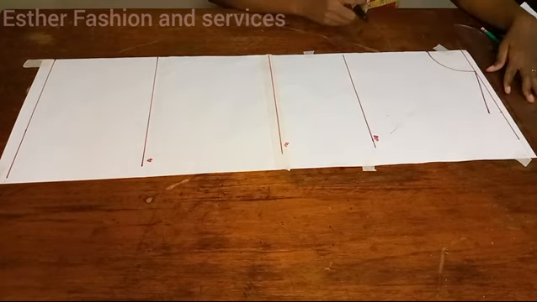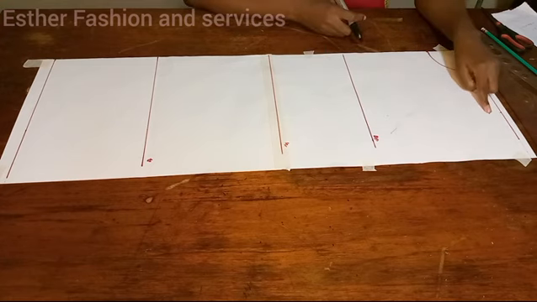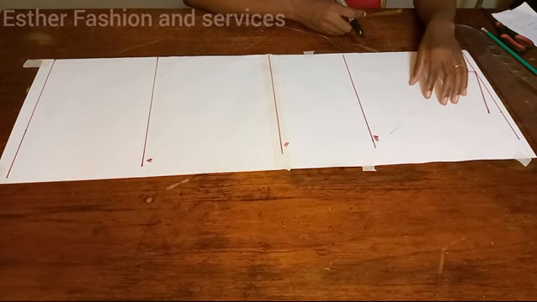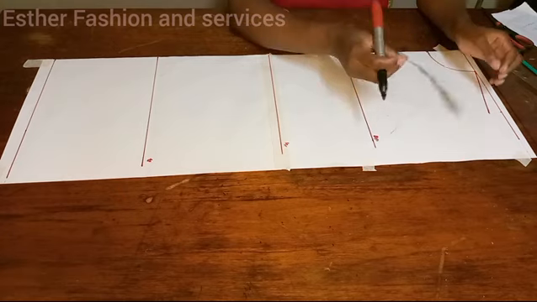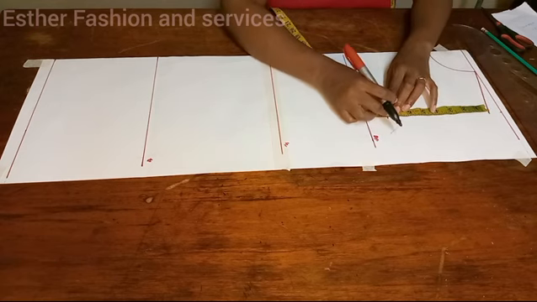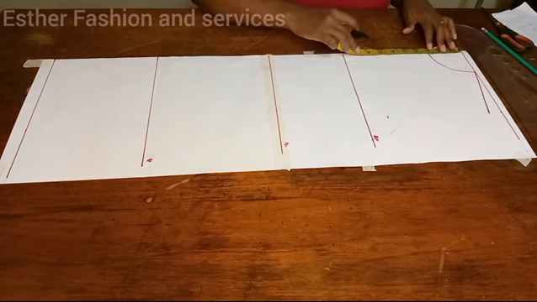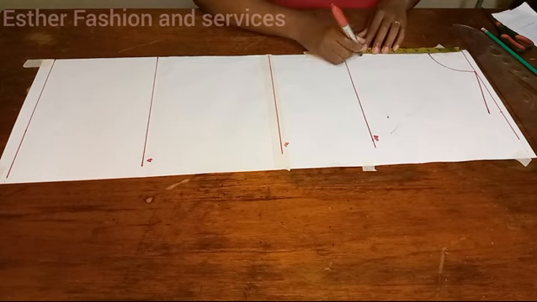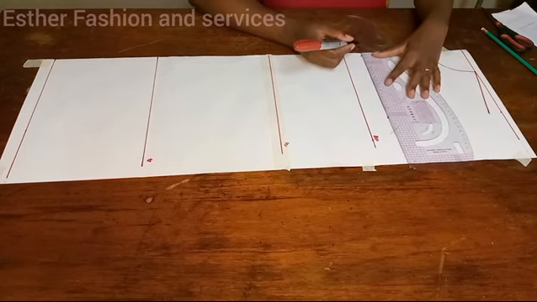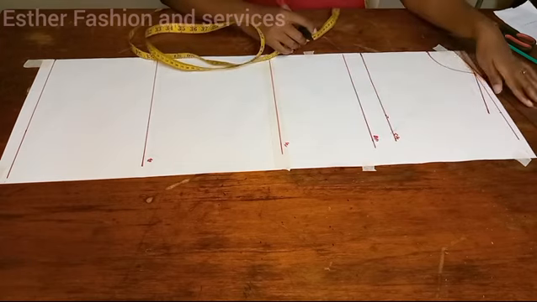For the armhole, I will use my round bust measurement divided by 6 plus 1.5 inches, which will give me 7.5 inches. Okay, I will use 7.5 inches here and mark. Plus 1 inch for the shoulder slope will give me 8.5 inches. I mark 8.5 inches here. Then I connect like this. This will become my chest line.